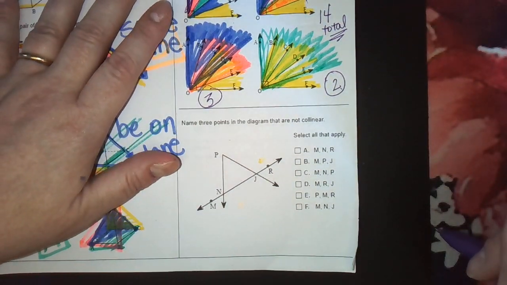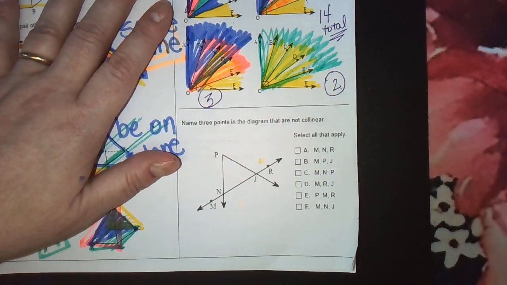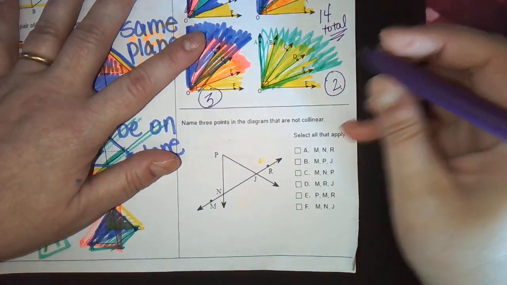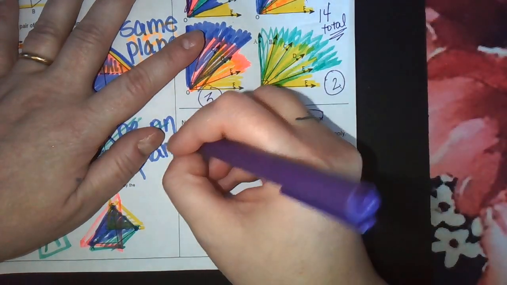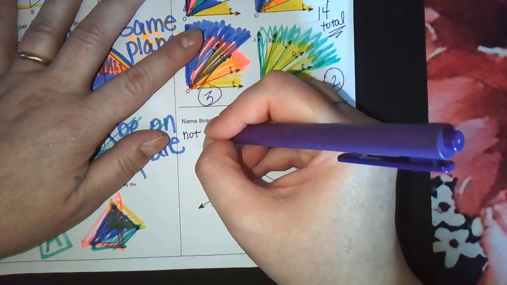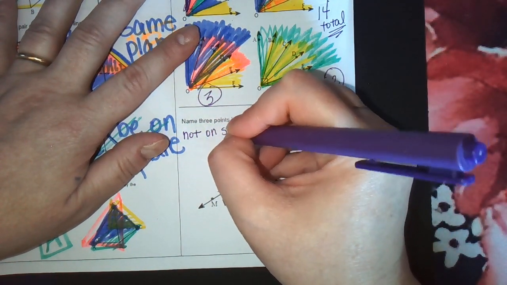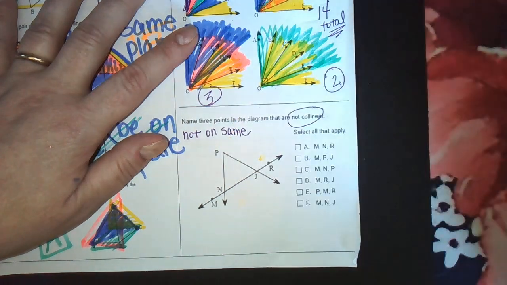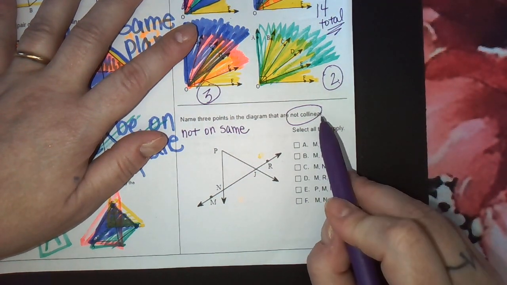Next one, it says name 3 points in the diagram that are not collinear. Collinear means on the same plane. But we want it not collinear. And, my bad, I said it's not on the same plane.